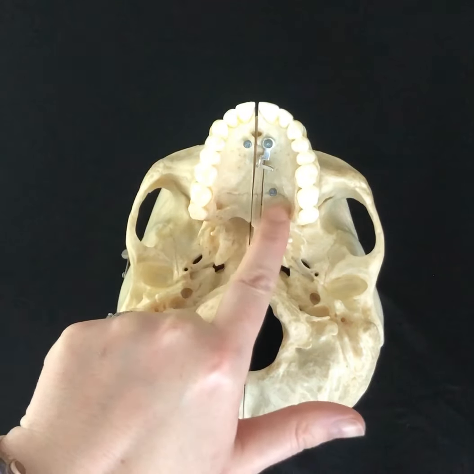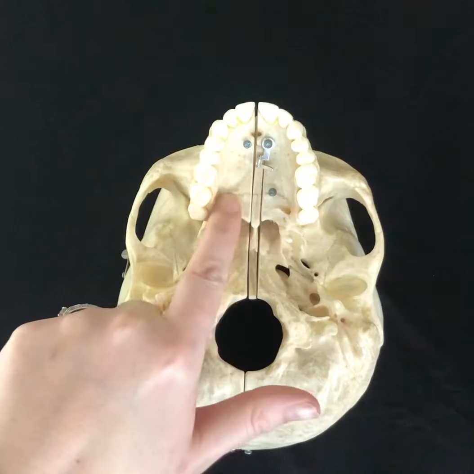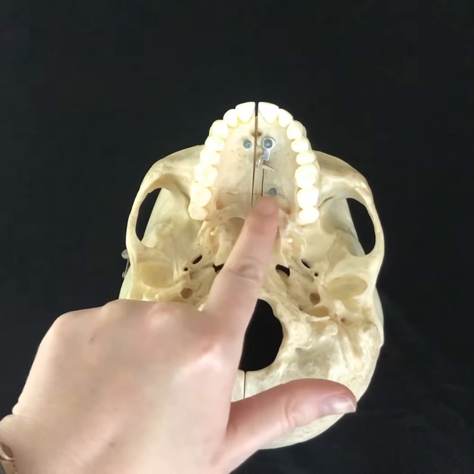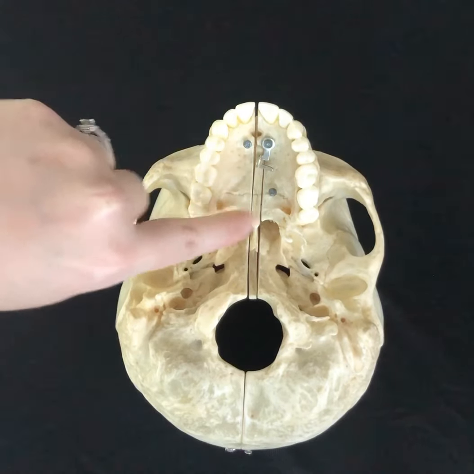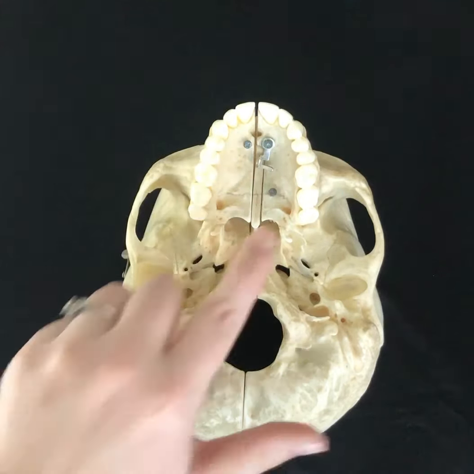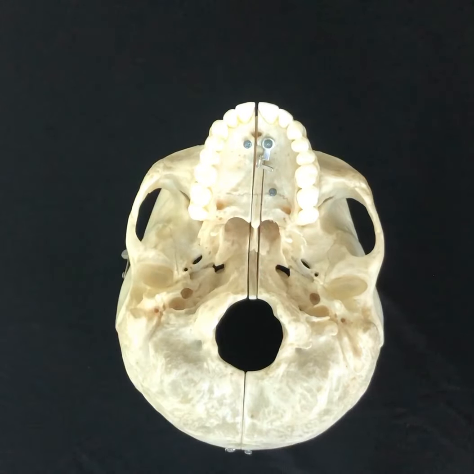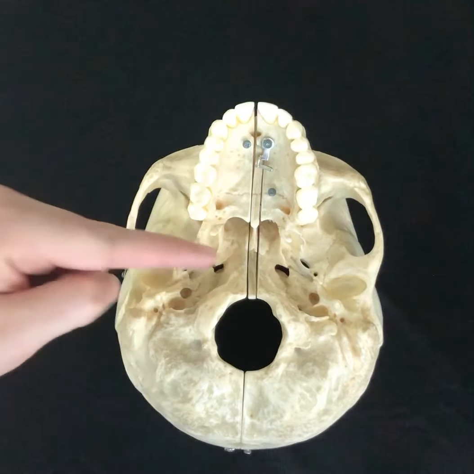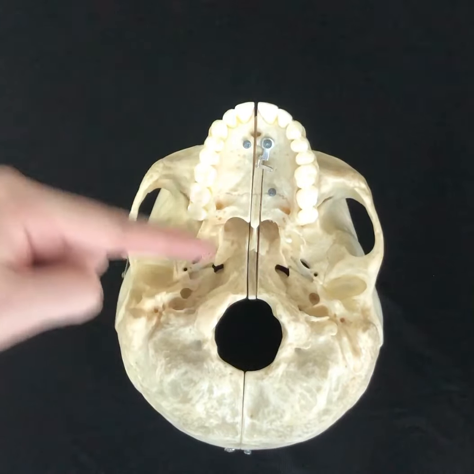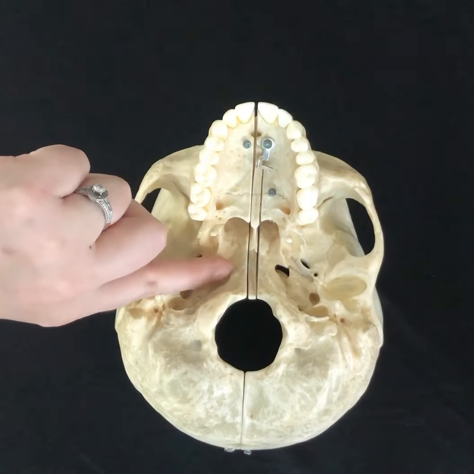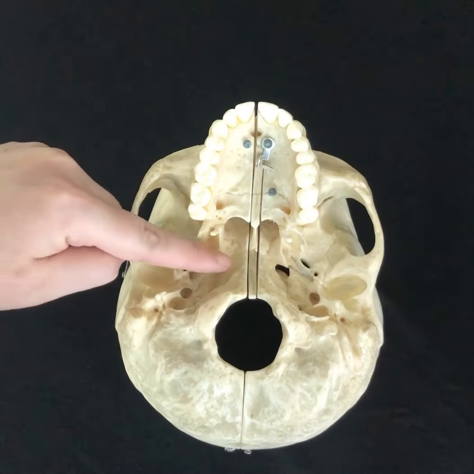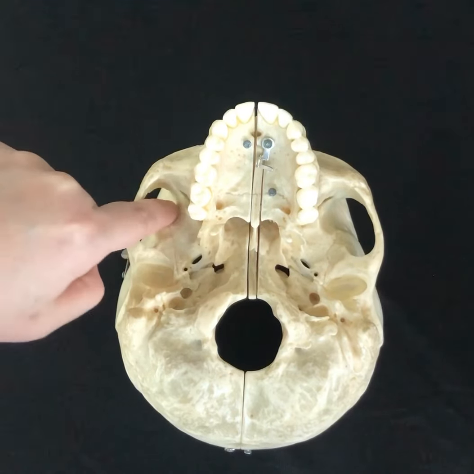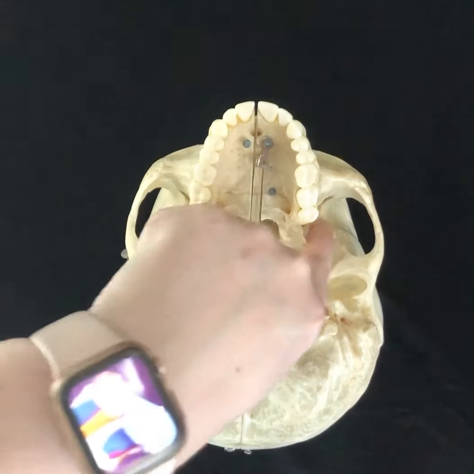Posteriorly, in the roof of the mouth, the hard palate is made up of a pair of small bones called the palatine bones. So here is a left and right palatine bone. Working our way posteriorly from there, we can see it kind of changes elevation here. This bone is also part of it, and we'll talk about what those are called in a minute. Here's our sphenoid bone again, and it forms part of the orbit here.